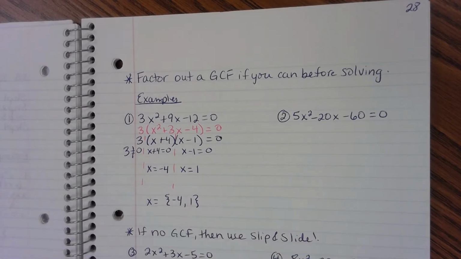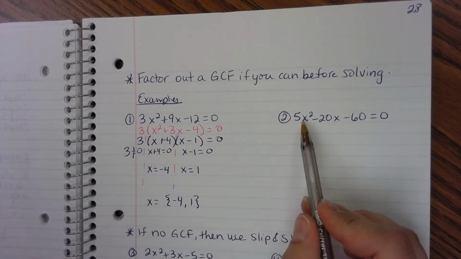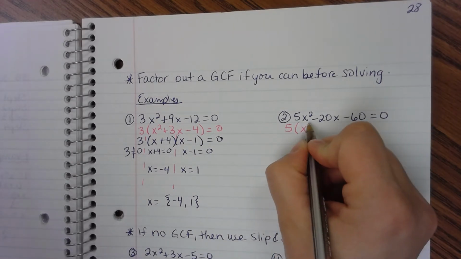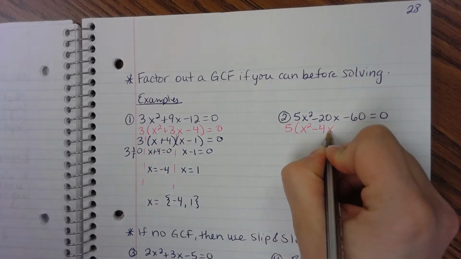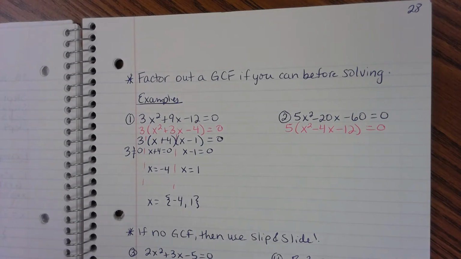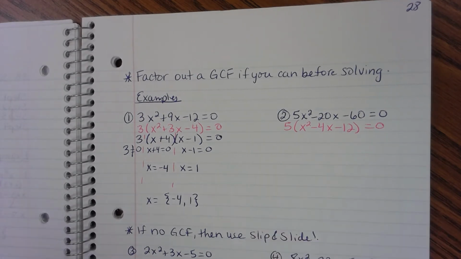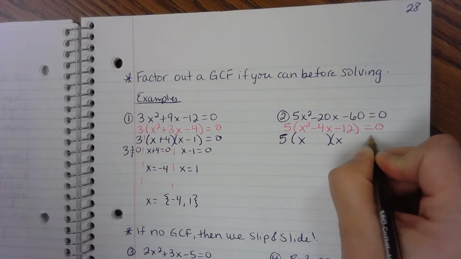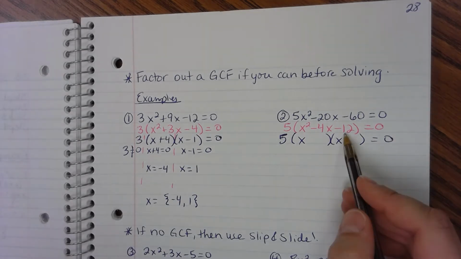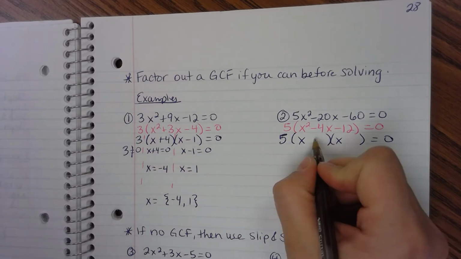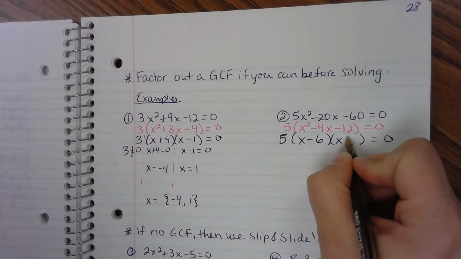For example 2, we can see that our greatest common factor is going to be a 5. So we're going to factor out a 5. That will leave us with x squared minus 4x minus 12. And again, we're not going to use slip and slide because we factored out the 5. So now we're actually just going to factor this. So we have a 5 times x times another x. What are my factors of -12 that add up to -4? We're going to use a -6 and a positive 2.